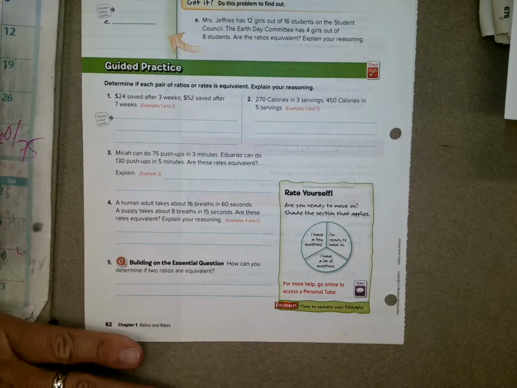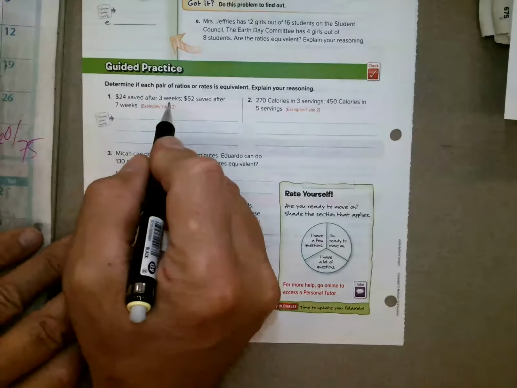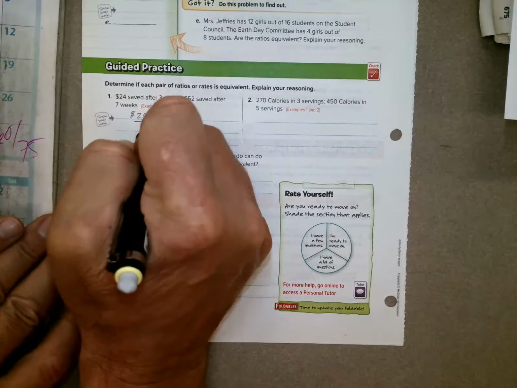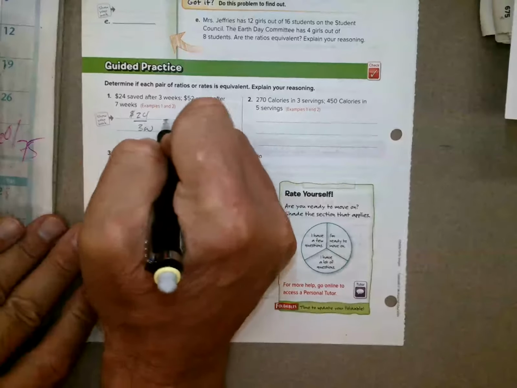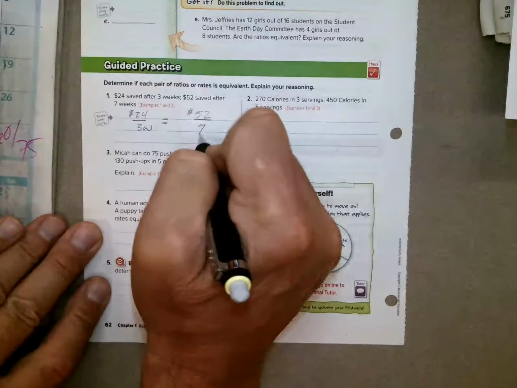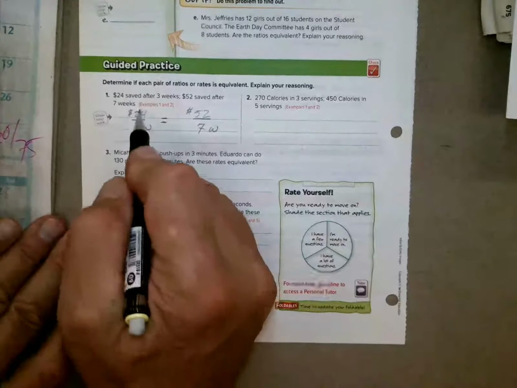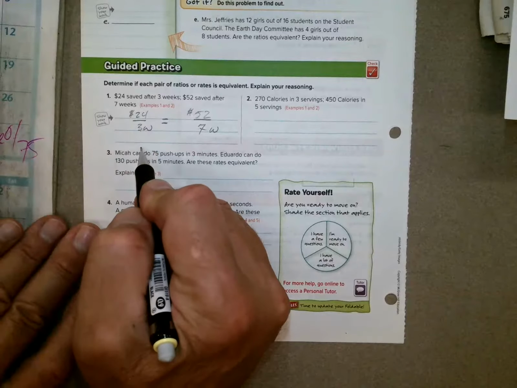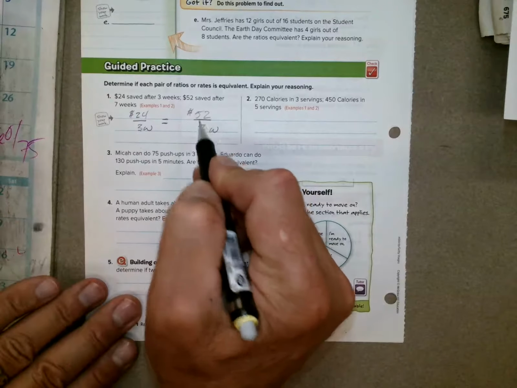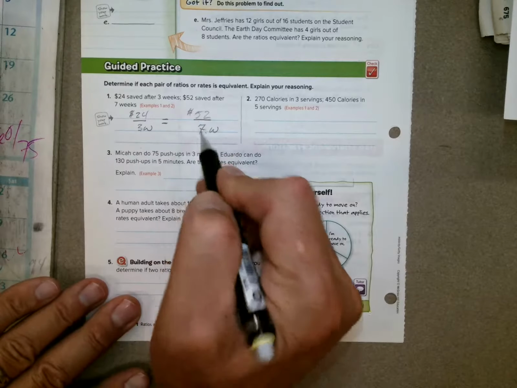If we have $24 saved after 3 weeks, I'm going to write that down. $24 saved after 3 weeks. Is that equal to $52 saved after 7 weeks? Is this equivalent to this? Well, there's a couple different ways. We could divide both of these by 3 and end up with 8 to 1, and divide both of these by 7 and end up with 7 point something to 1. But there's an easier way, so let's just jump to the easy way.